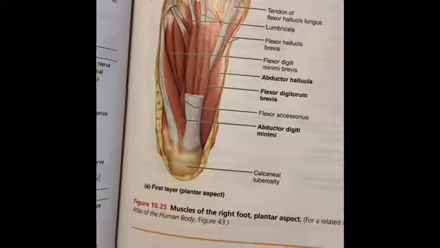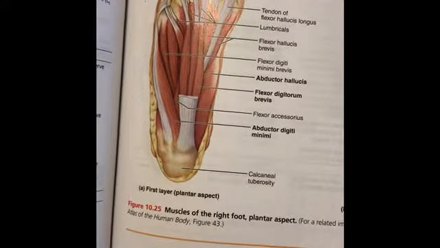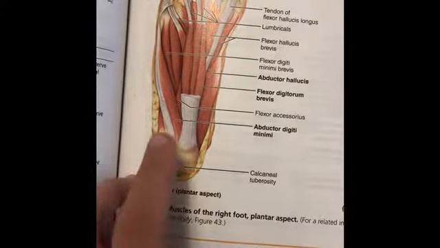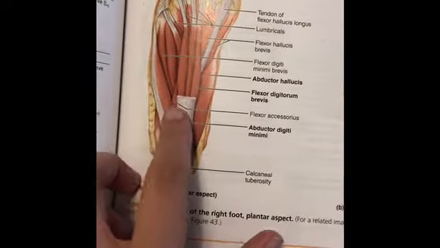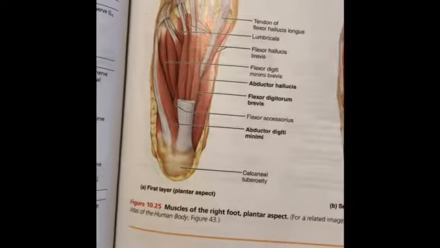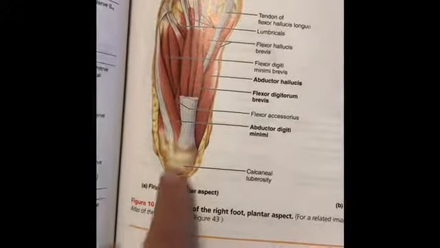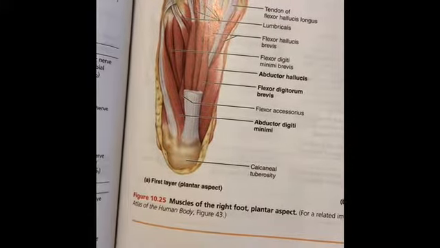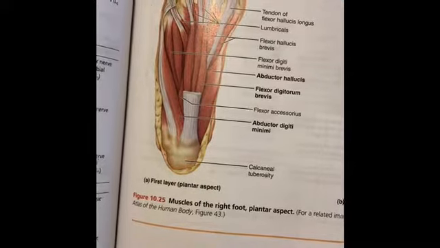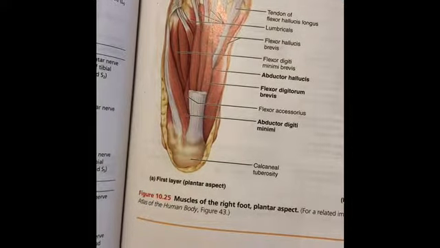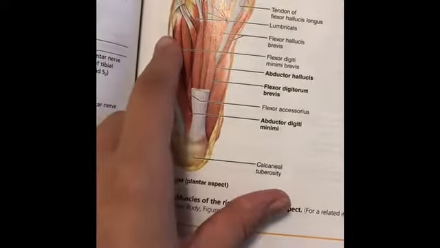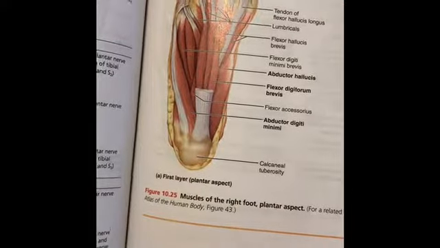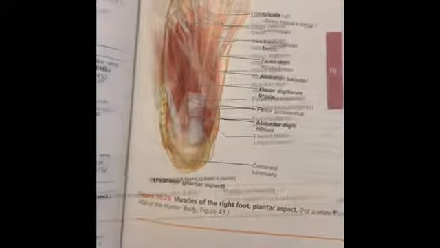Next is the abductor digiti minimi. Can be found right here. The origin, again, is the calcaneal tuberosity. The insertion is the lateral side of the base of the proximal phalanx of the little toe. The action is that it abducts and flexes the little toe.